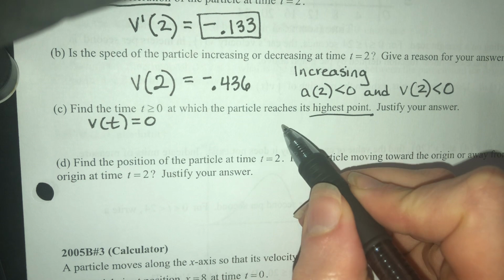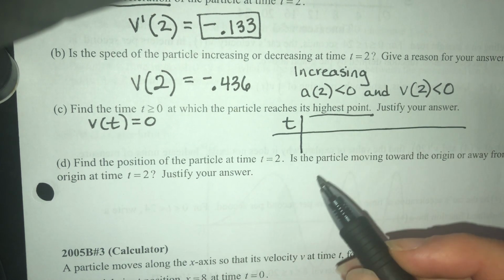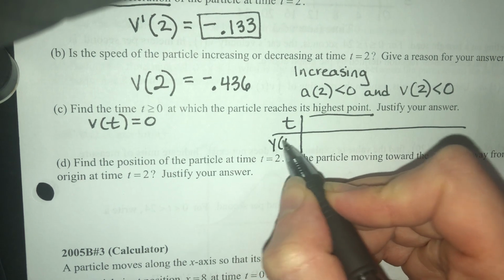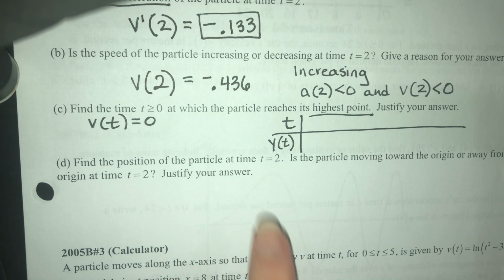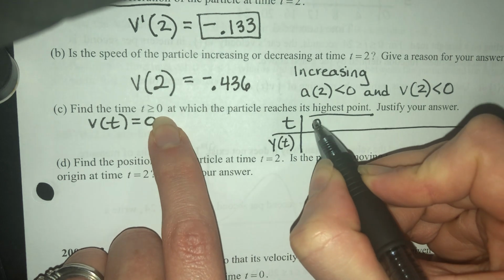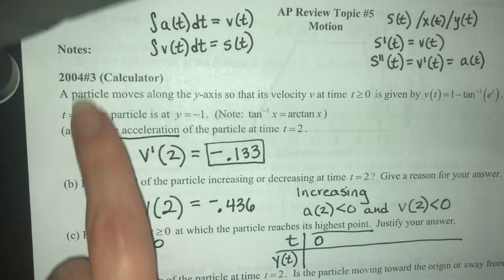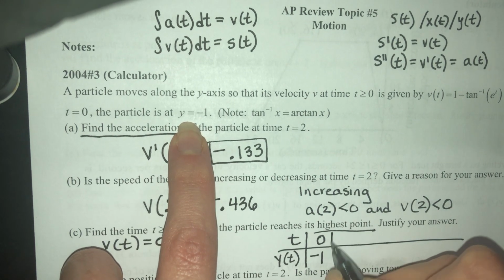So we're going to make our little table. Time is the independent value, and we're trying to find the highest point, which is the position y of t, or you could say s of t. Either one is fine. They really haven't defined the position equation, but we do know this particle is moving along the y-axis. So the endpoint would be 0, and they did tell us in the prompt that when the time is 0, the y value is -1, so this was a given.